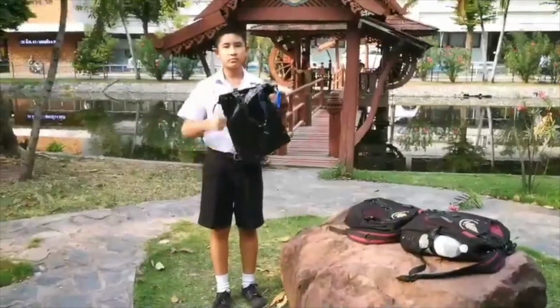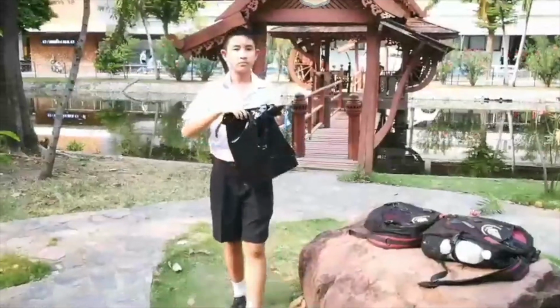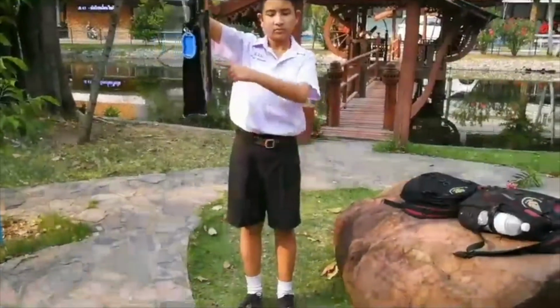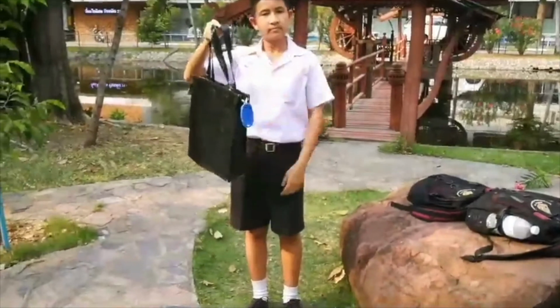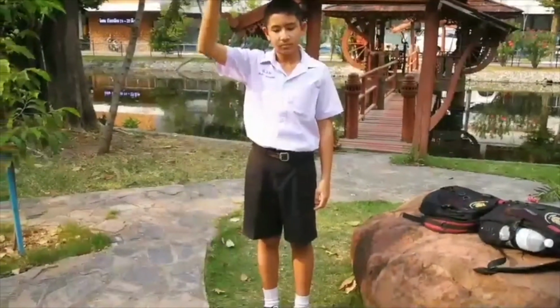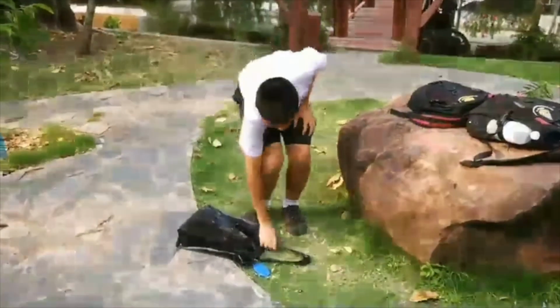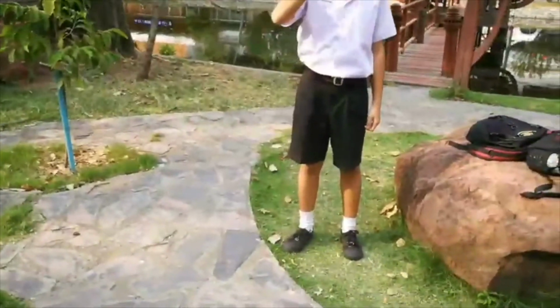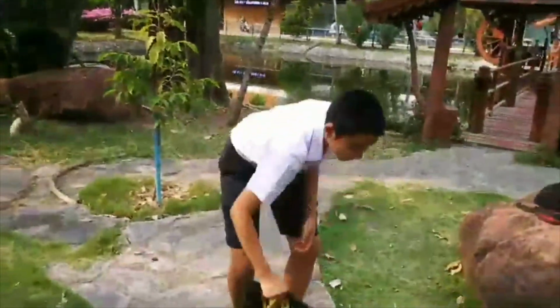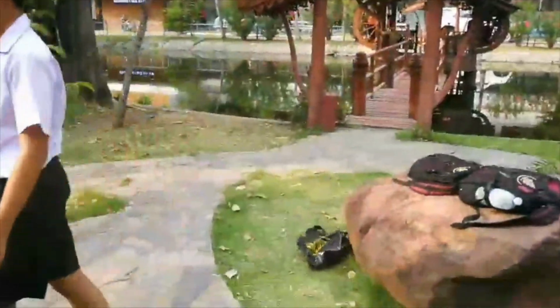Okay, to start off, I'm going to take my bag and bring it over. Right over there. And I'm going to show you the gravitational potential energy. So it won't fall down because I'm holding it. And this one is kinetic energy because it falls, like that.